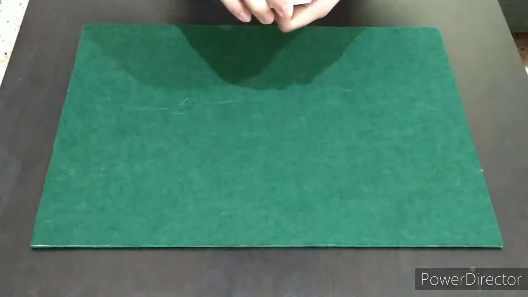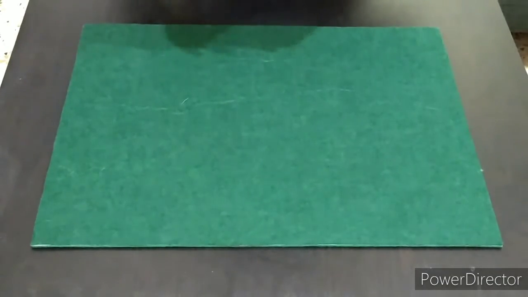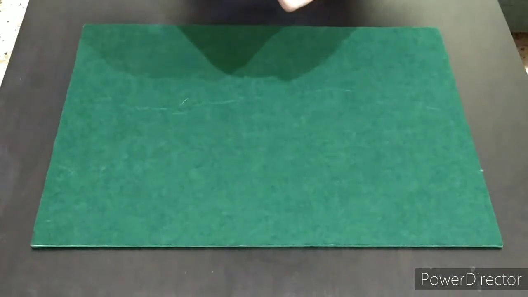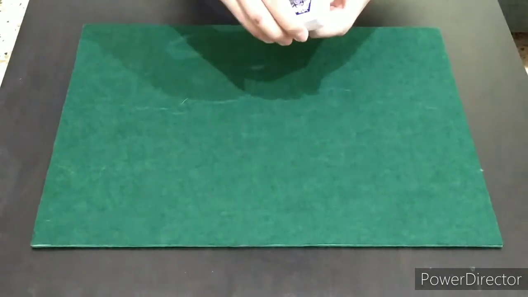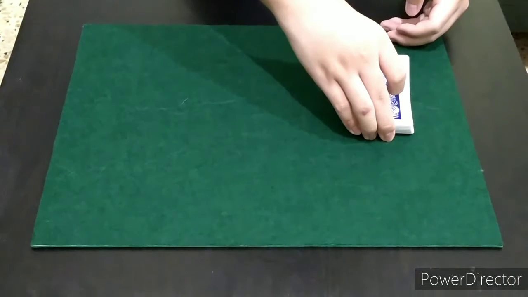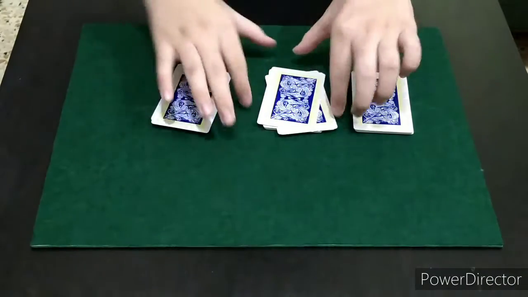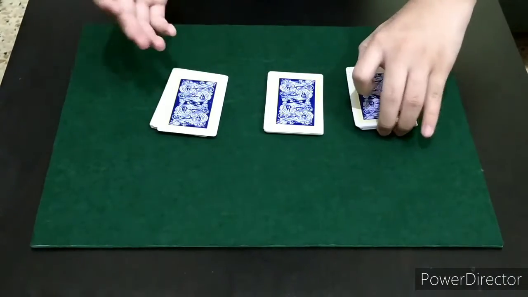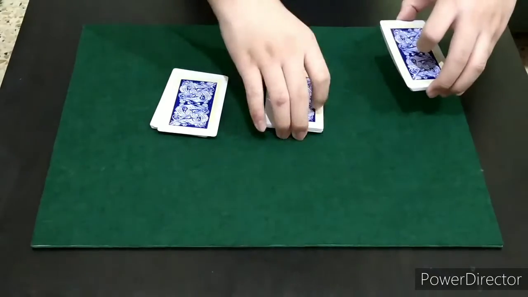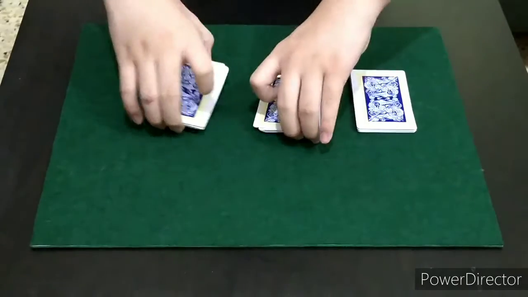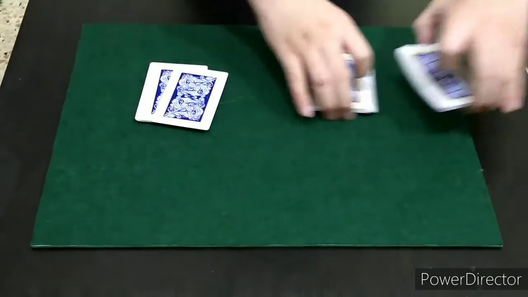Do a double undercut, and the rest of the deck. Now, what I'll be doing is I'll be having 3 piles. There, oops, and there. Now, I'm going to let the spectators switch decks like this and this. So the spectator can do this as many times as they want.